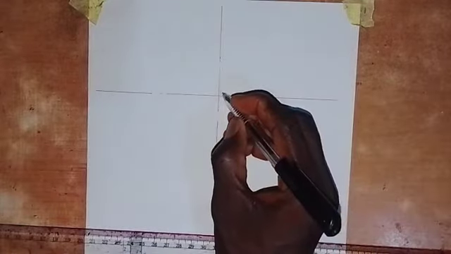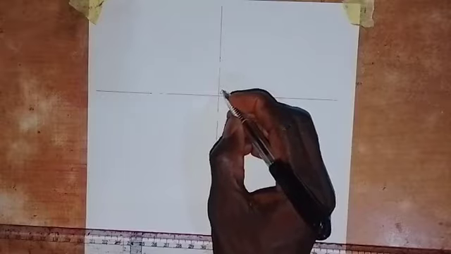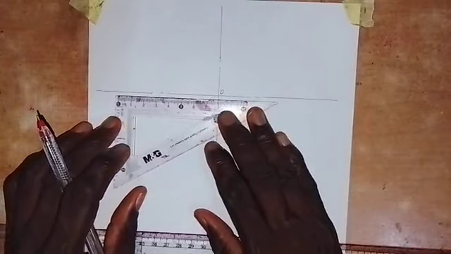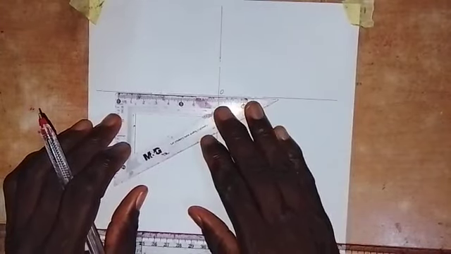The next thing that we are going to do is divide 160 by 2, and that will give us 80 millimeters. Before that, let us call this point here where the two lines intersect point O. Then we take a measurement of 80 millimeters. We divide 160 by 2, so that will give us 80 millimeters.